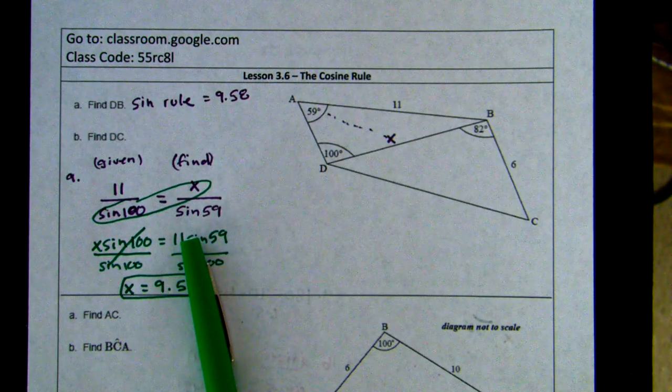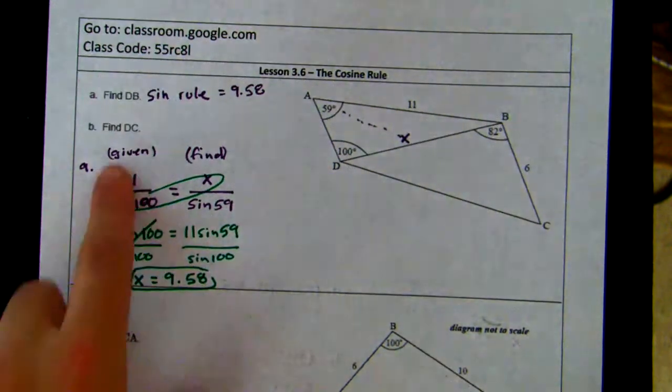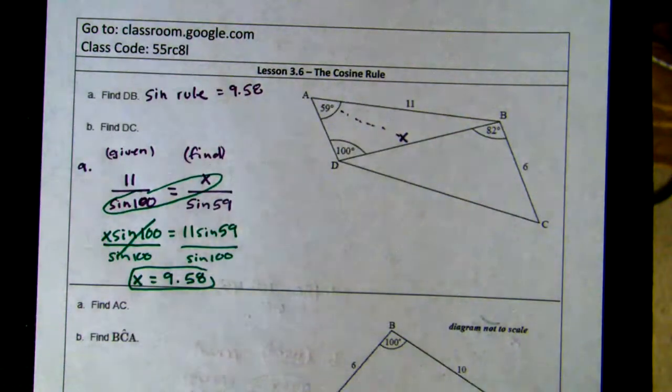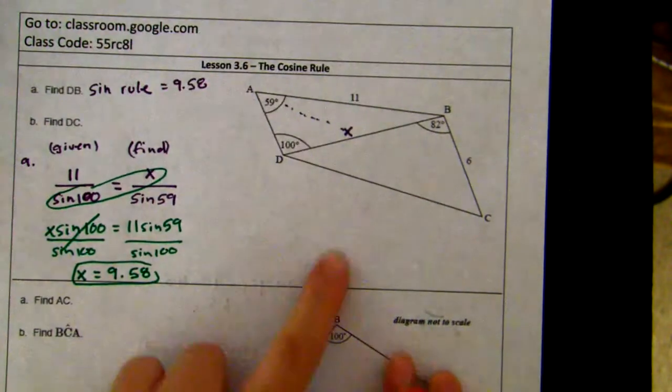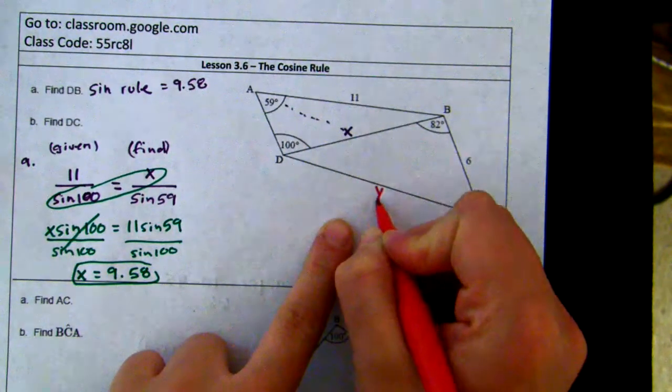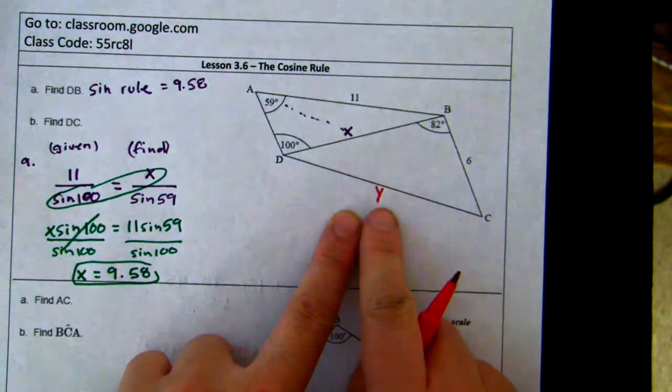Okay, that answers part one of my question. Part two of my question says find DC. Let me get another color pen for that. Find DC. Okay, so now I am looking for, I'll use y in this case so we don't confuse ourselves. Now I'm looking for y.